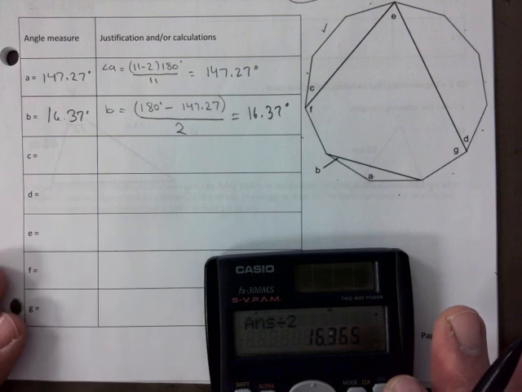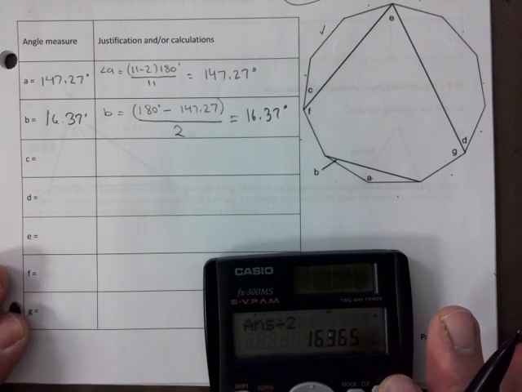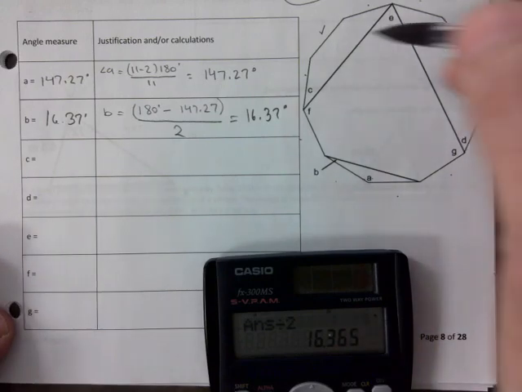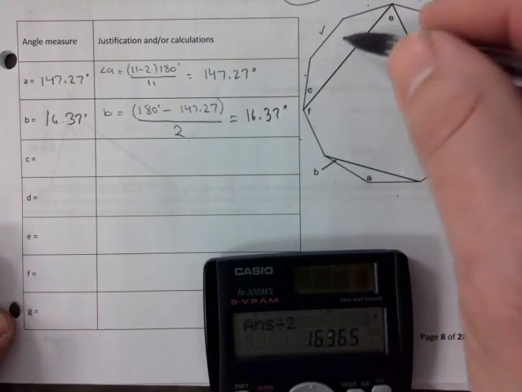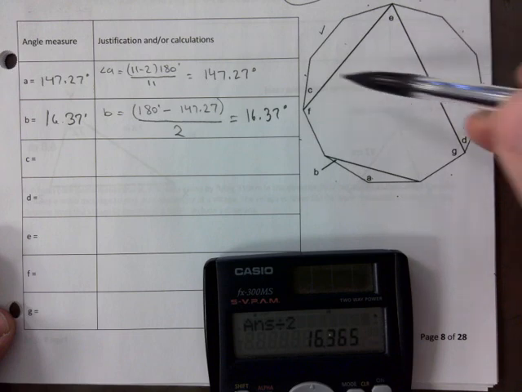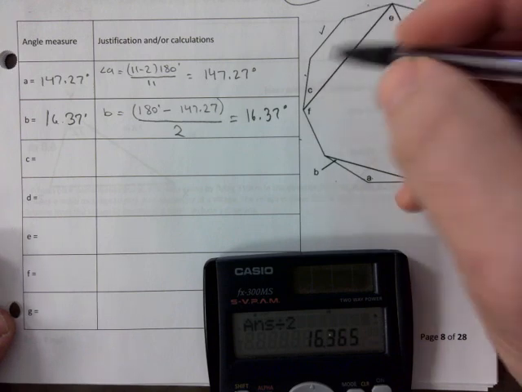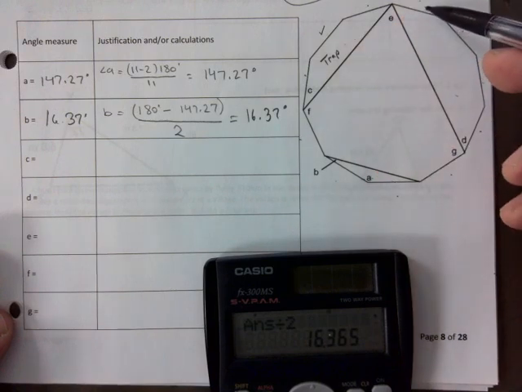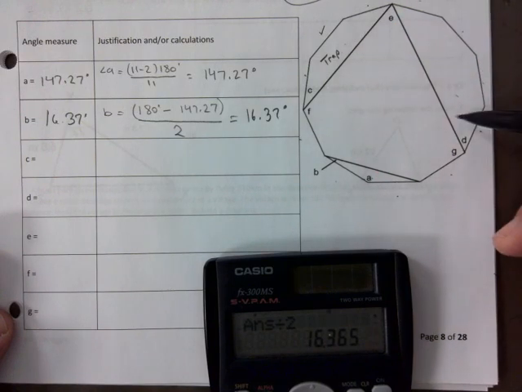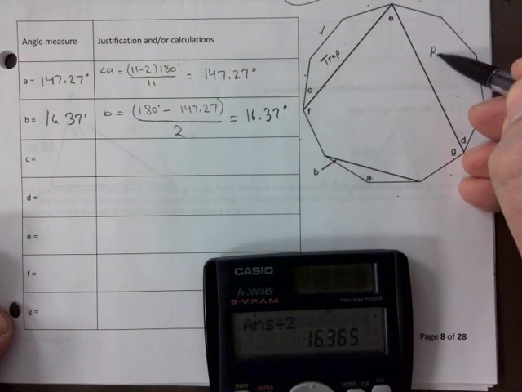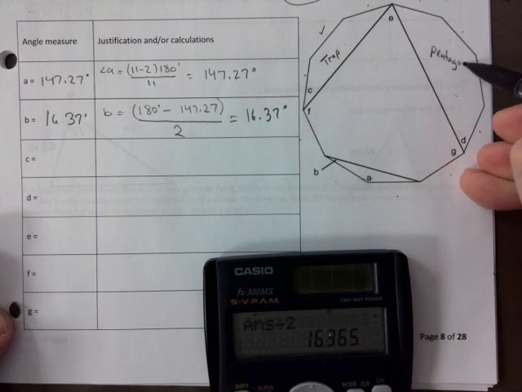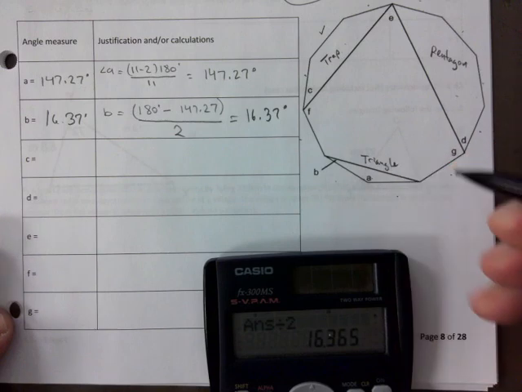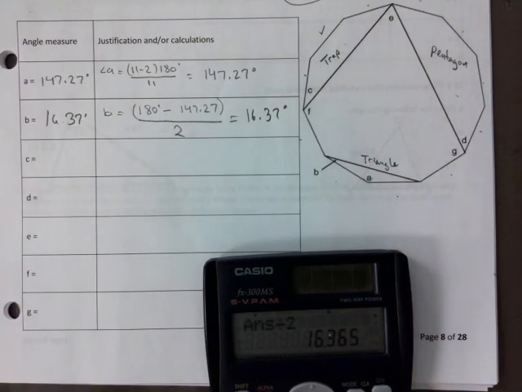And actually now it doesn't really matter which way you go. Once you have your interior angle, you can tackle any of these shapes that are created by the diagonals. But I'm going to go with C here. This is a trapezoid. And this is a 1, 2, 3, 4, 5, this is a pentagon. And this is a triangle. Isosceles. They're all isosceles, by the way.